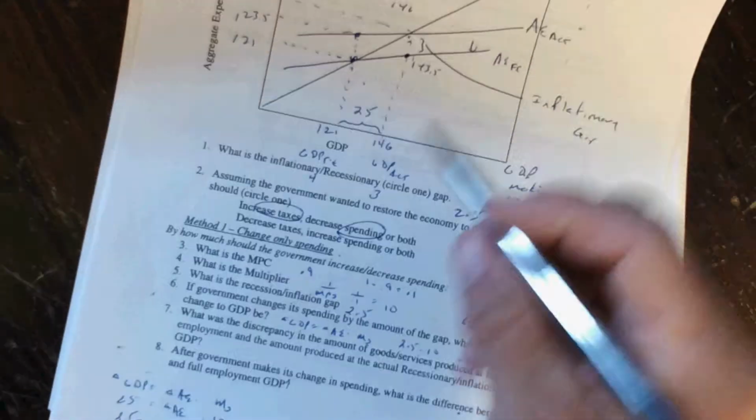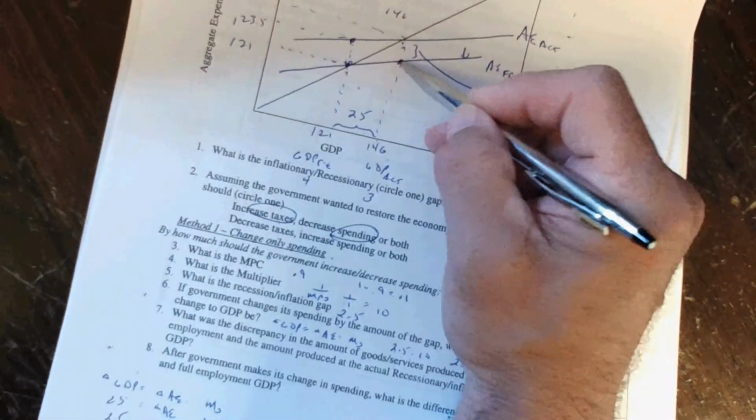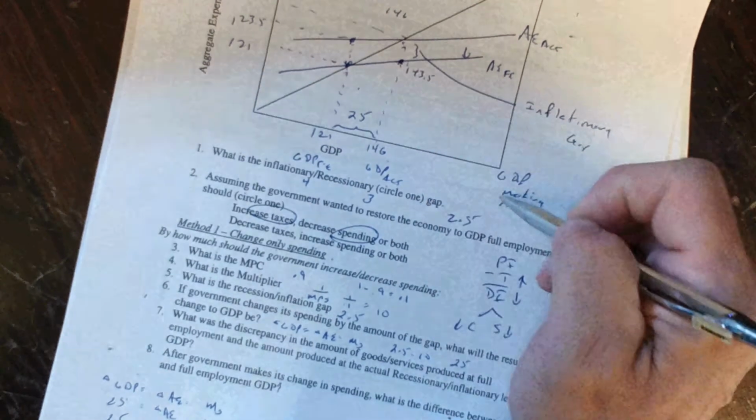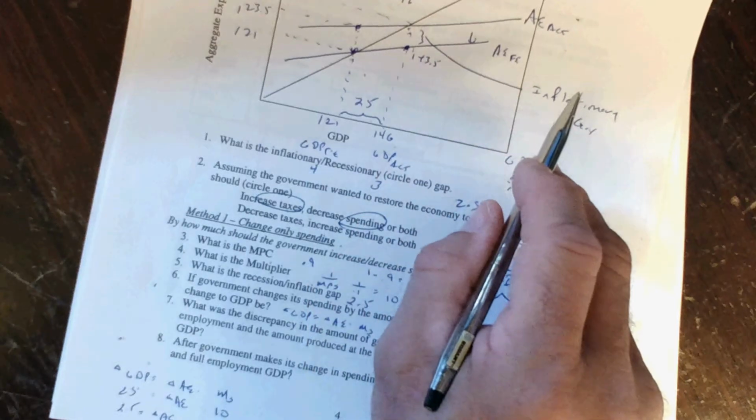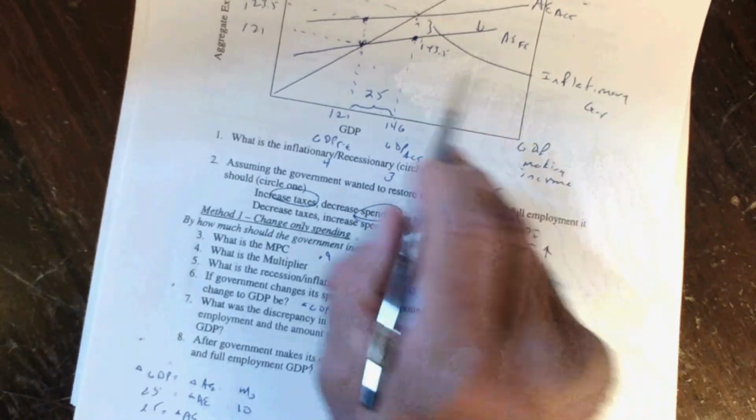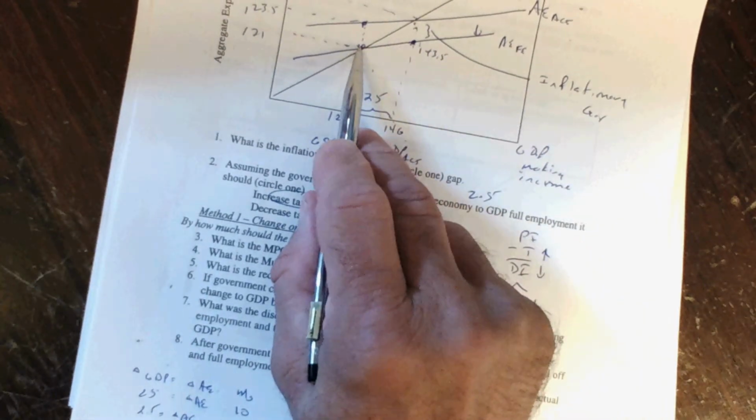So the government would reduce spending by 2.5, causing a disequilibrium, where making would be larger than buying, businesses would produce less, lay workers off, income would go down, and you'd ride along this line back to equilibrium.